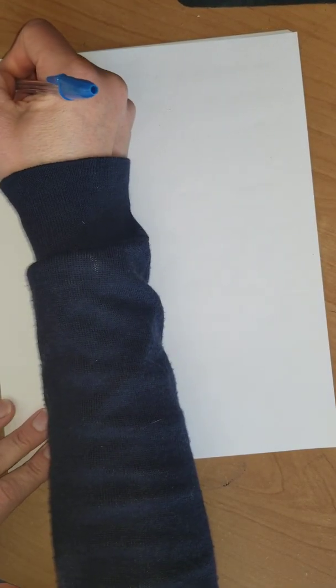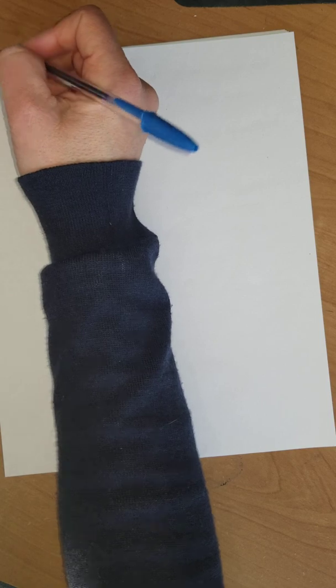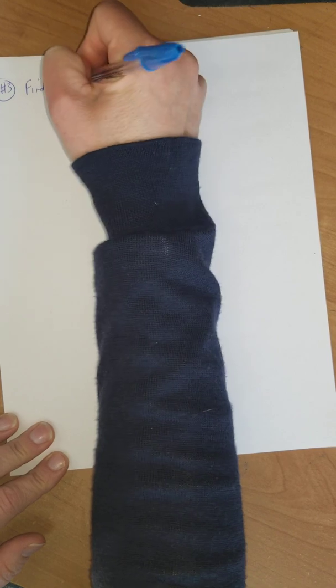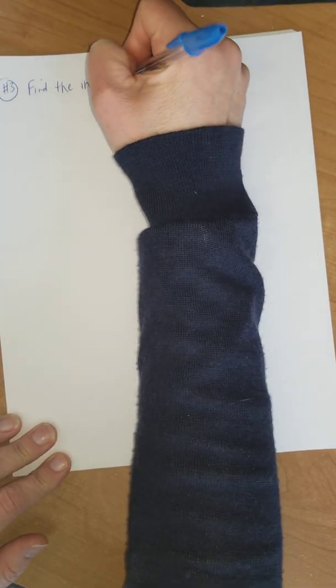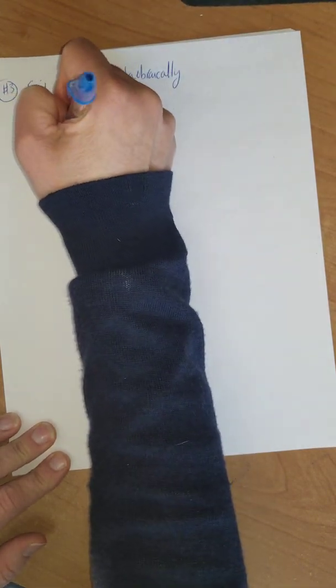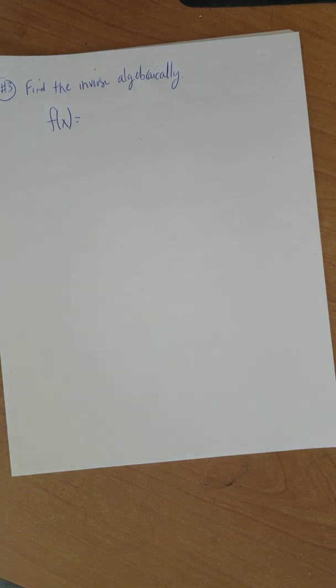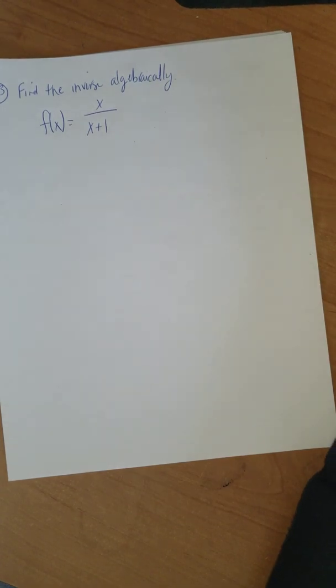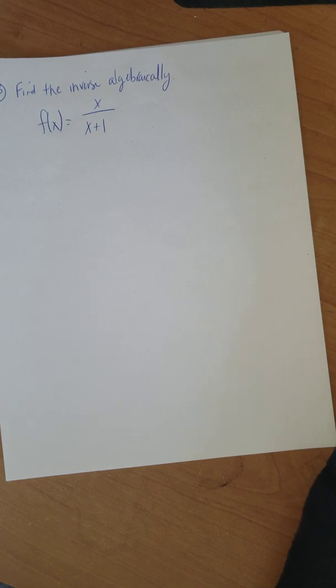All right, next one. Find the inverse algebraically. So this is going to be question number 3. The function I want to look at will be y, or f of x equals x over x plus 1. So that's what I'm going to end up looking at.